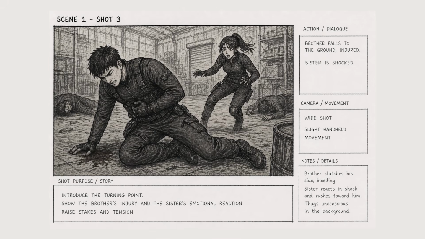Alright, so now we have a few solid fight shots. Now we move into storytelling. This is where the emotional twist comes in. So after the fight, the brother is going to start to feel something is wrong. And then he feels dizzy, he eventually falls down.